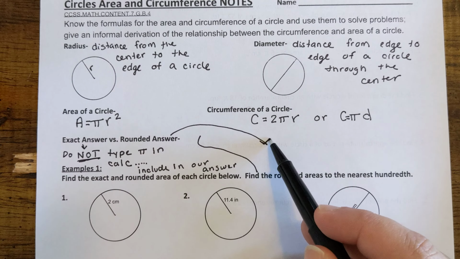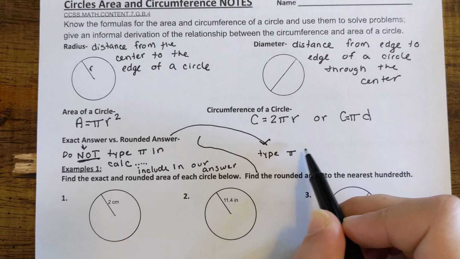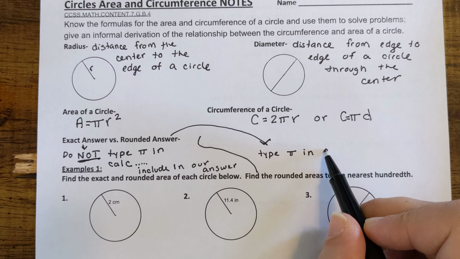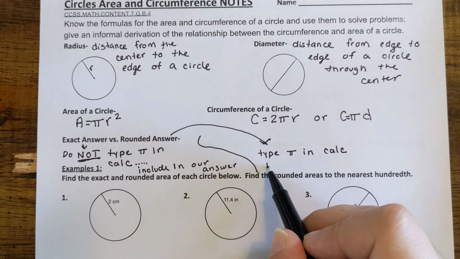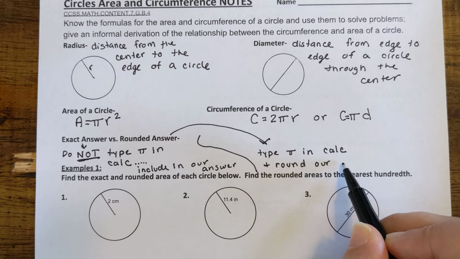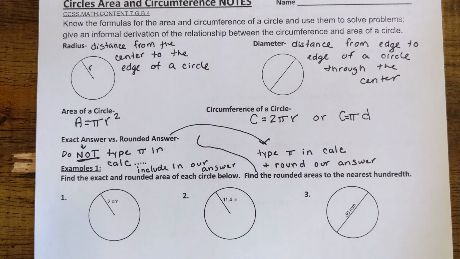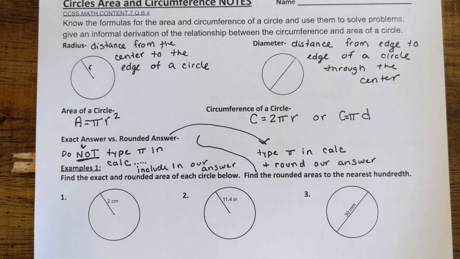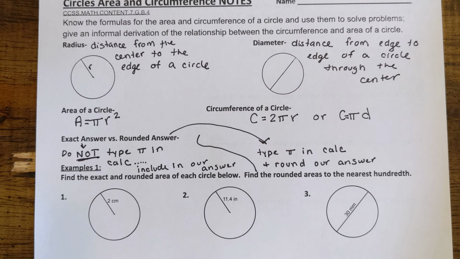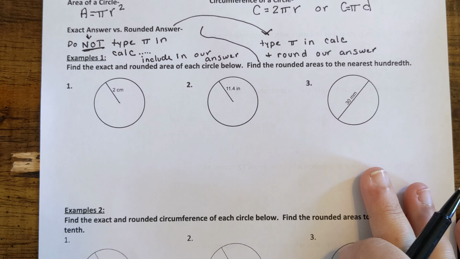For rounded answers, we will type pi in the calculator, and we will round our answer. Because whenever you type pi in the calculator, you will get a number that goes on forever. So we will read the directions and figure out where we want to round. So let's look at some examples.